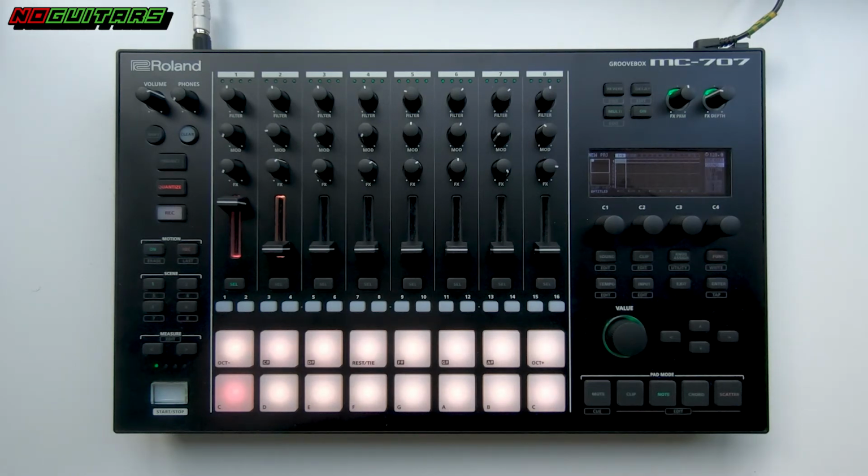In this video we're going to look at step sequencing drums. We're using the Roland MC707 Groovebox, but these principles will work with any step sequencer.